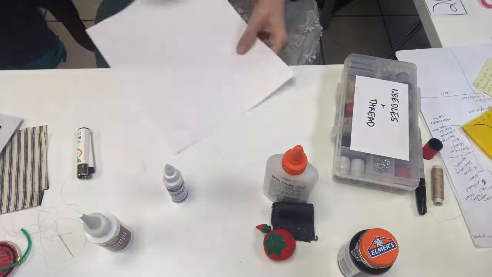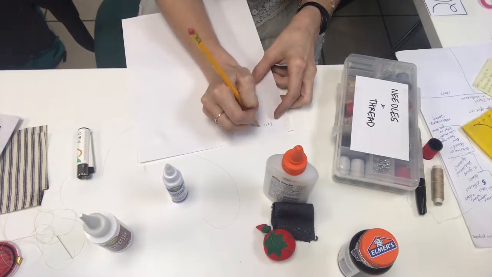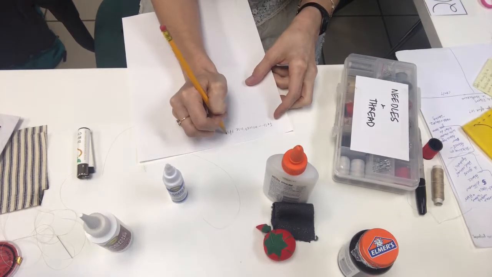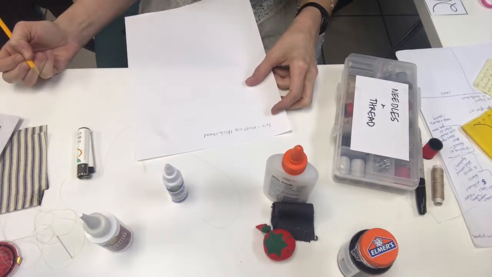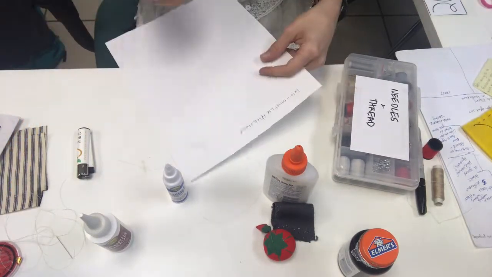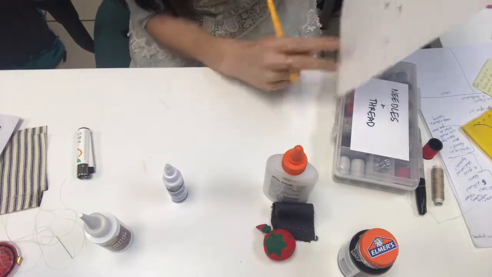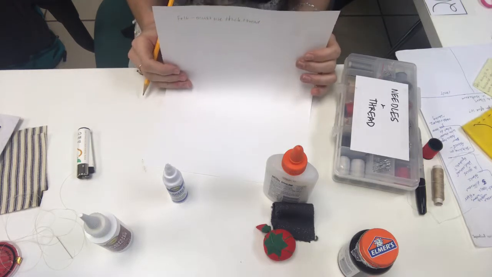Either on the next page, you can write down felt must use thick thread, okay? It's something that we found out, okay? So those are the things that you want, and you want 10 total, 5 fabrics, at least 2 different yarns, and 3 ways that you can connect the fabric together when you're making things.